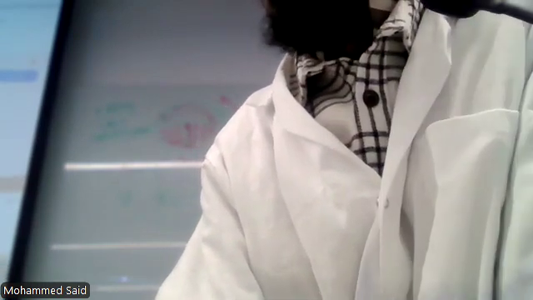Into the autoclave bin for the ones that have bacteria. Not those ones. They're going to be reused. So, okay. When you're done, place them back down there.